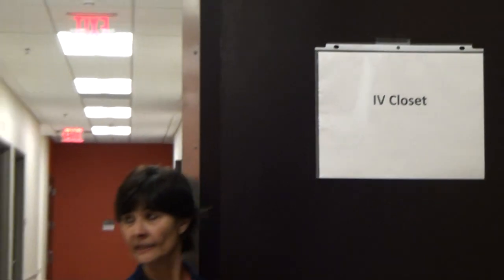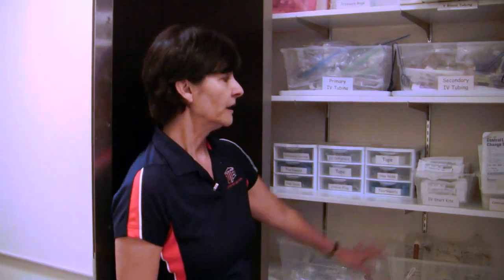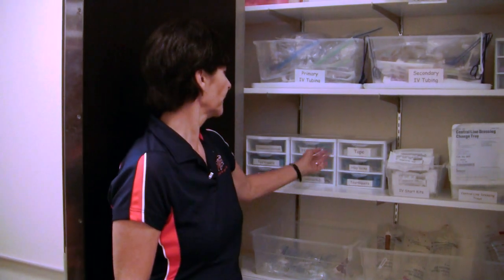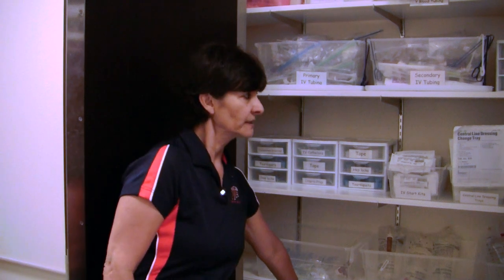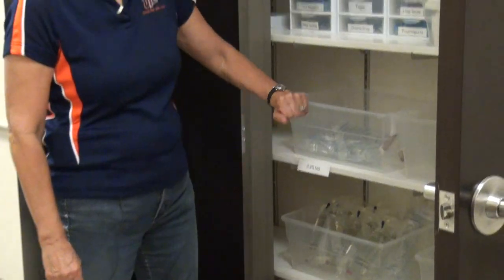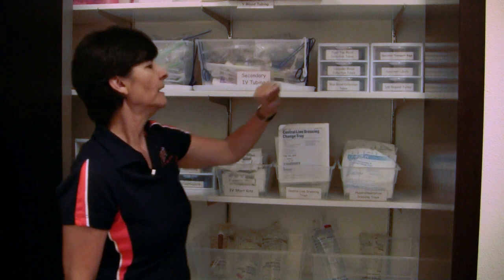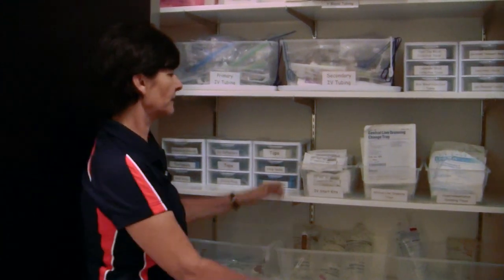Closet. So everything I need to start the patient's IV will be in here. There's IV start kits, there's IV catheters, bags of fluid, and primary and secondary tubing. So let me go ahead and get everything I need to start this IV.